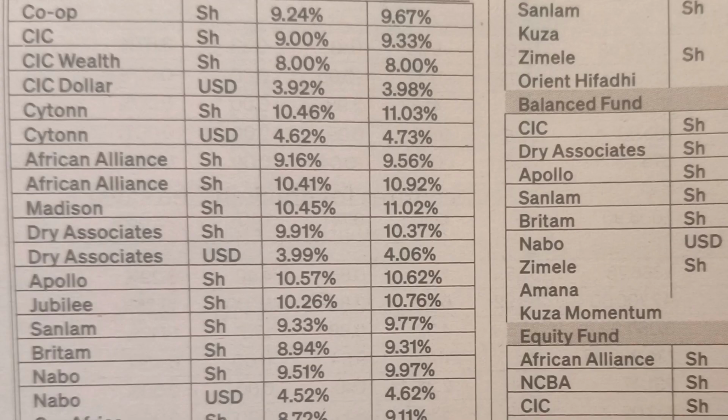So here is an extract from the Business Daily. As you can see, we have a list of different unit trust providers, like CIC, Cooperative, Cytonn, and the interest that you will earn if you invest in their money market fund. These are published every day in the Business Daily.